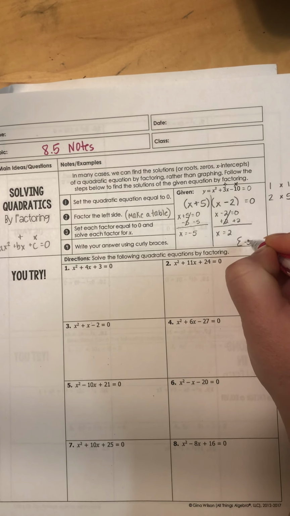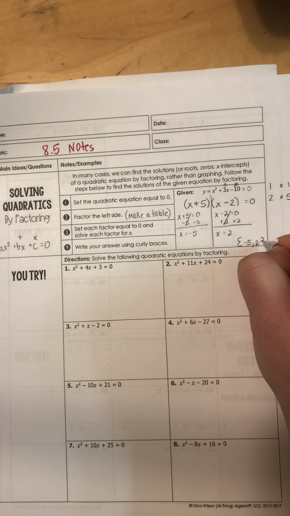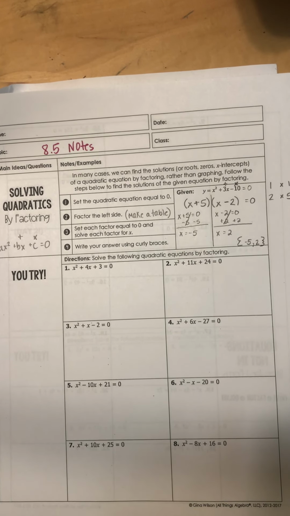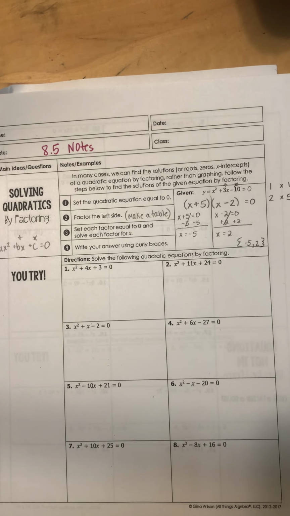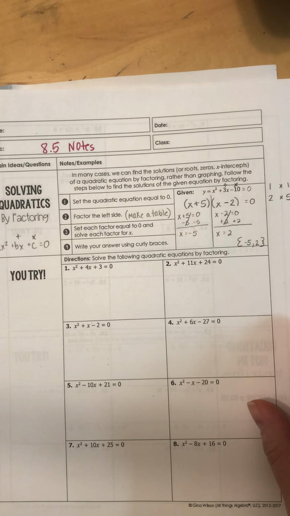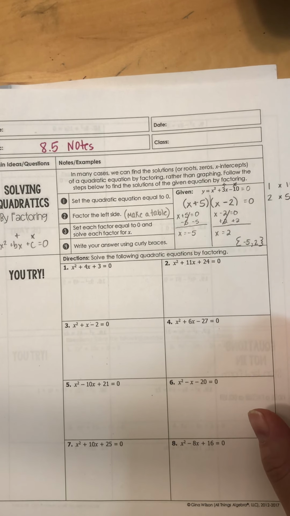So it's going to be -5, comma 2, and those are my zeros. Alright, we're going to do a few. I'm going to do the odd ones, and then I will give you guys a chance to do the even ones, and then you guys can check your answer after the video. So I definitely suggest doing that.